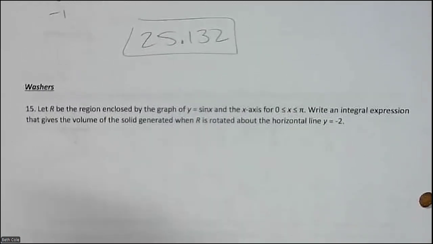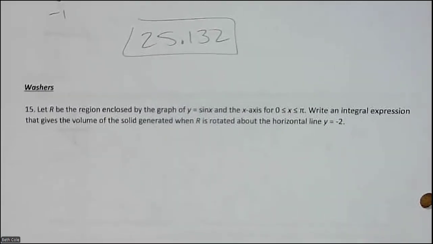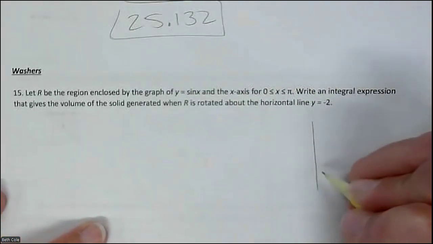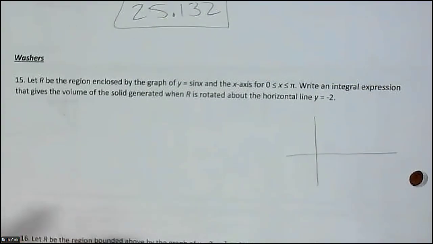All right, now we're on to the washers or the donut ones. Let R be the region enclosed by sine of x. So you've got that wave from 0 to pi. Oh, write an integral expression. That means, do we have to work it out? No, just set it up. We want to spin around the horizontal line y equals -2. I do want to get a visual for this one though.